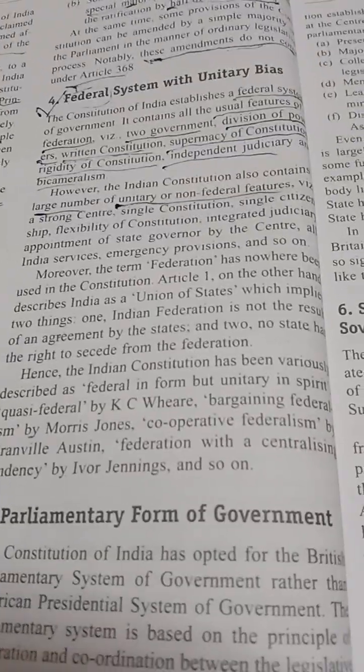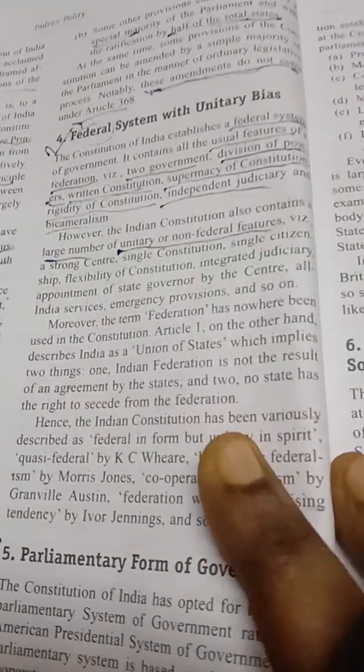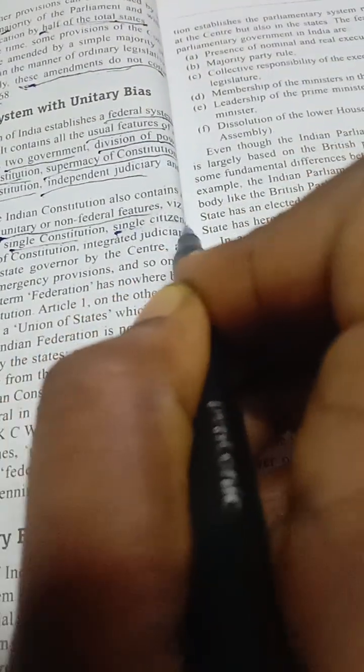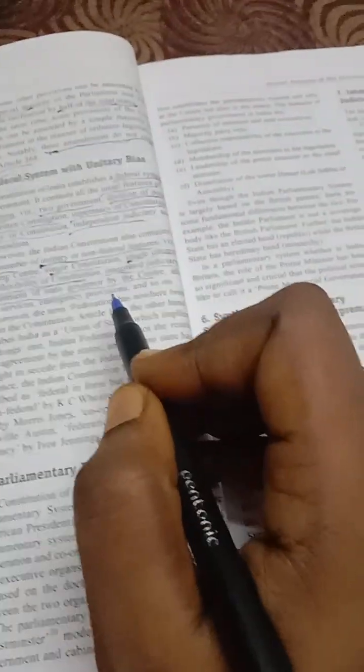Our Constitution also contains unitary or non-federal features. That is a strong center. What are the non-federal features? Strong center, single constitution, single citizenship, flexibility of constitution, integrated judiciary, appointment of the state governor by the center only.